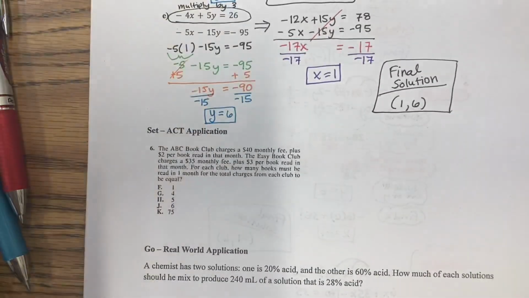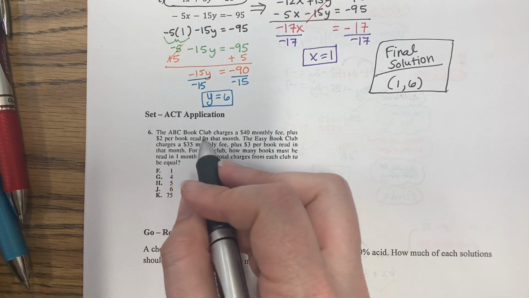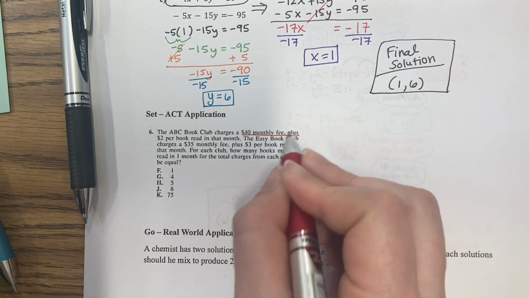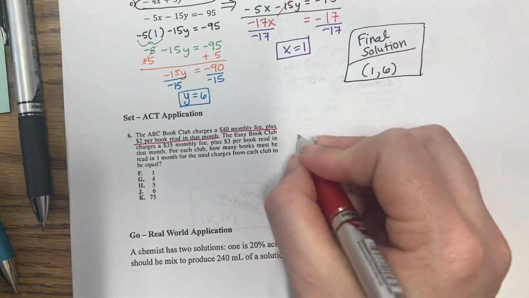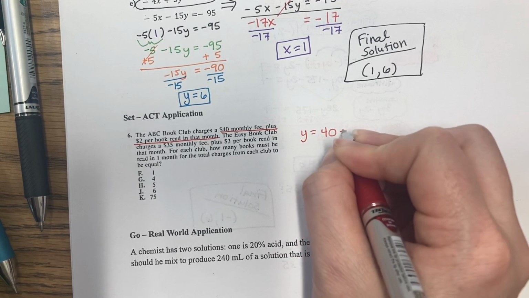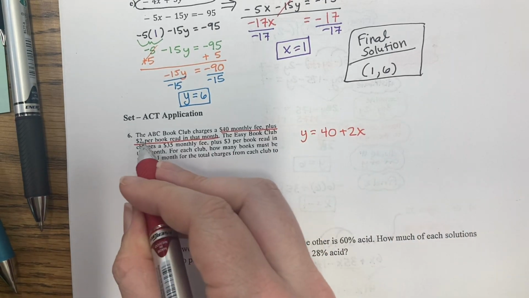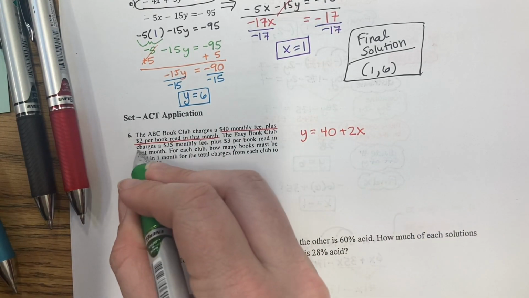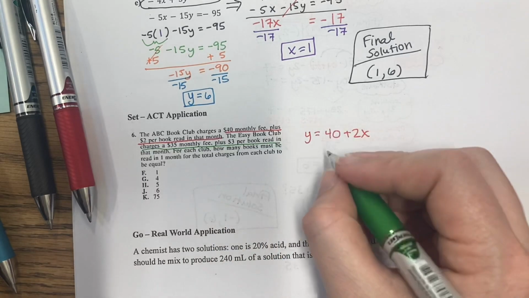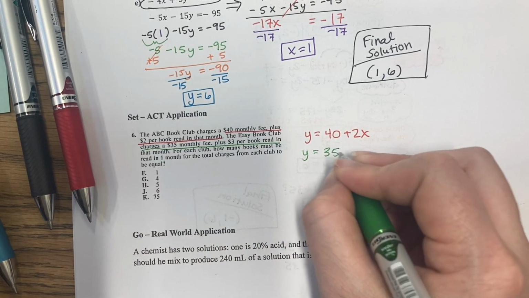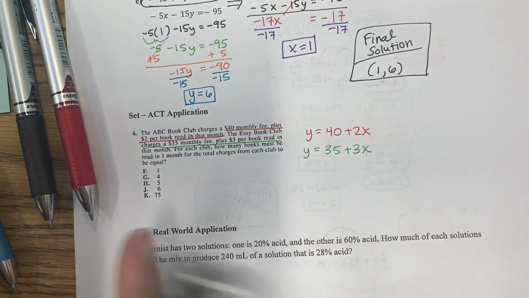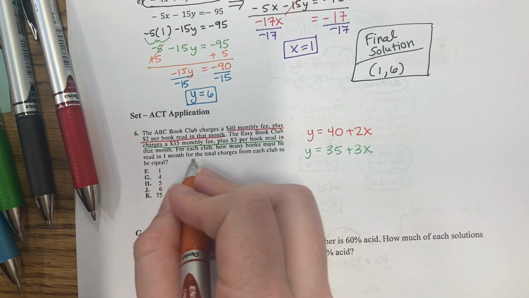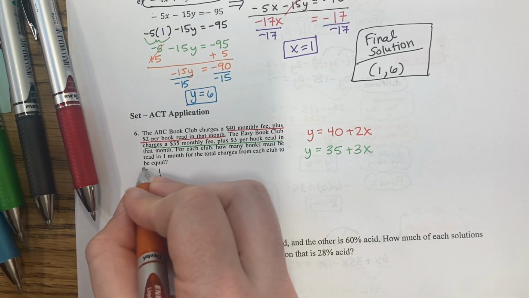The ACT. The ABC Book Club charges $40 per month, plus $2 per book read that month. 2x represents the 2 per book. The Easy Book Club charges $35 per month, plus $3 per book. For each club, how many books must be read in 1 month for the total charge for each club to be equal?